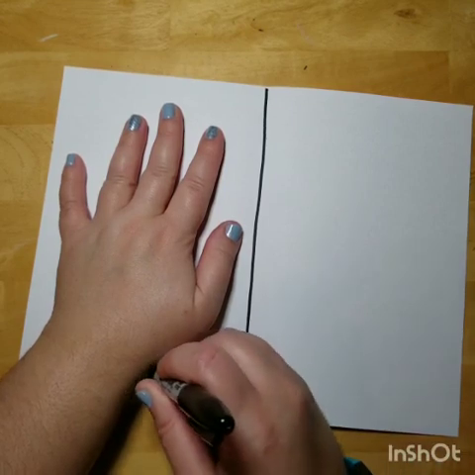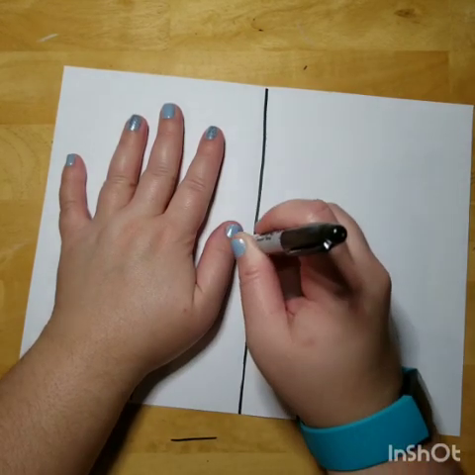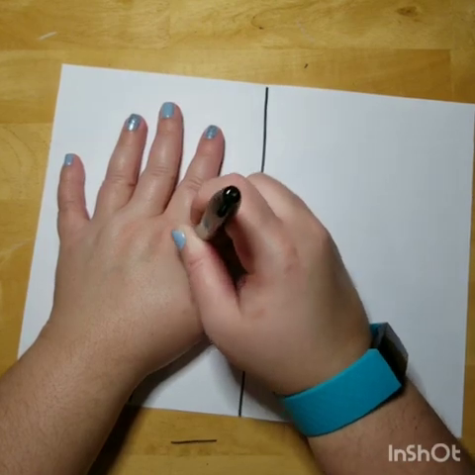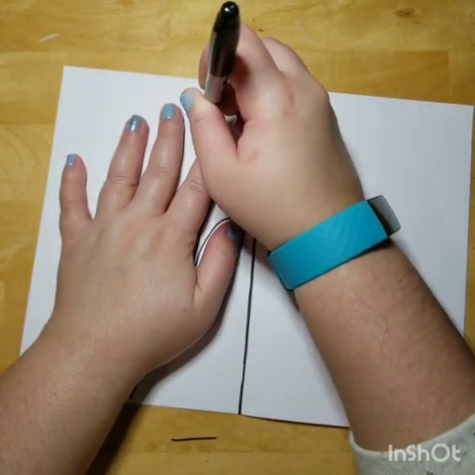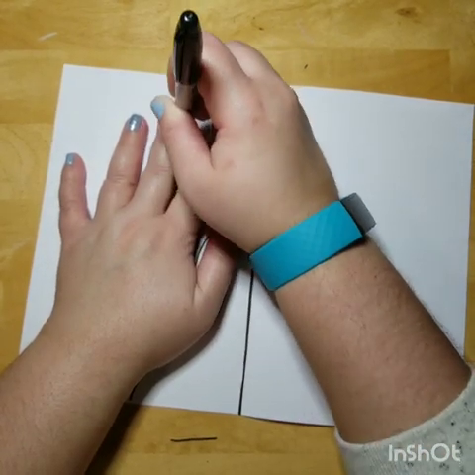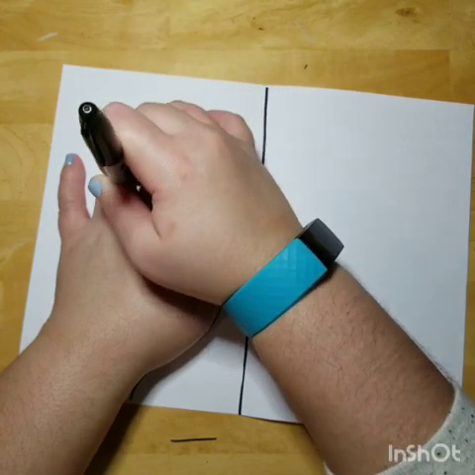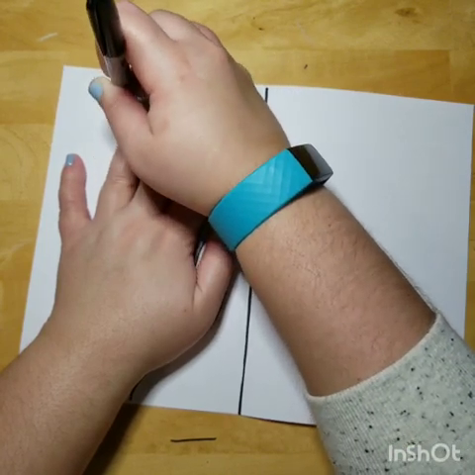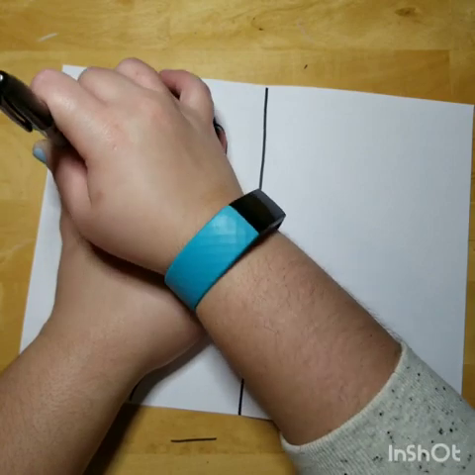I'm going to try my best to trace this with the marker and to do it quickly. Obviously you guys will be using your pencil and you can take more time to do yours. So I apologize if mine looks a little messy.